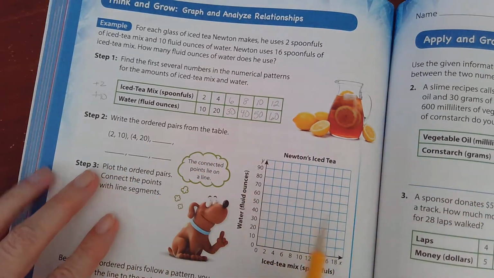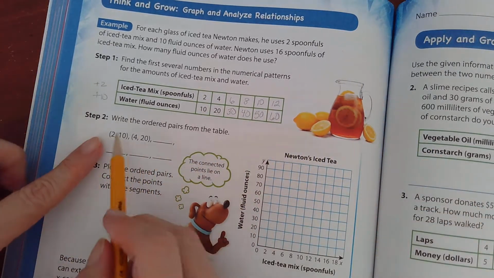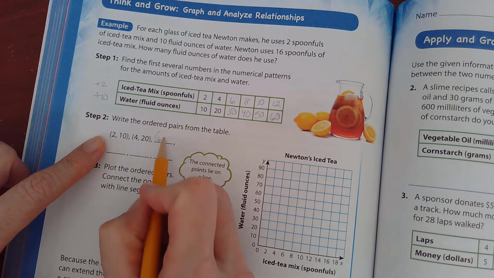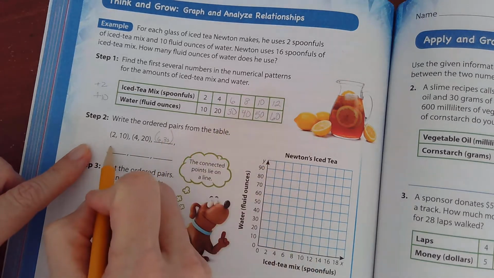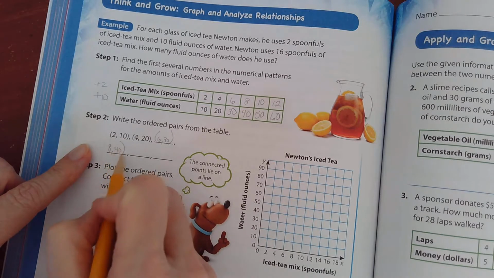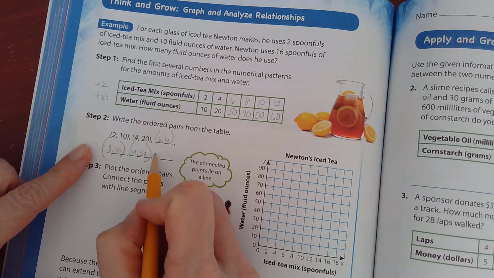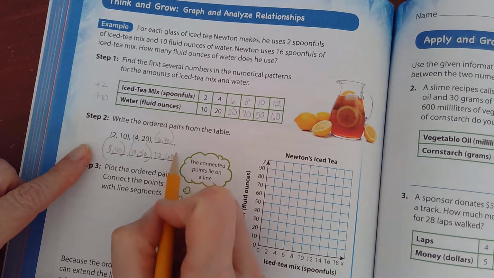Okay, so now we're going to plot those ordered pairs. X, Y, X, Y, and then X, Y, and so on.